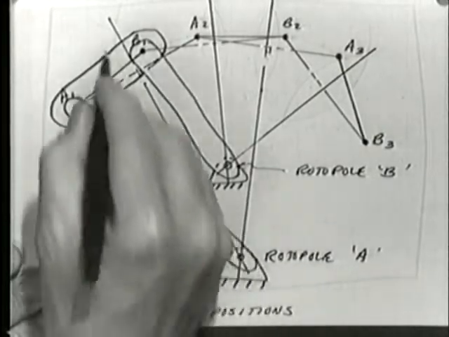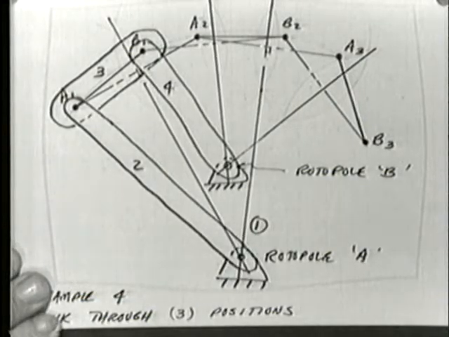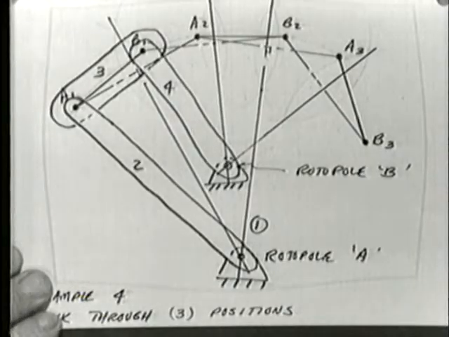And there you go. There's your linkage. Link 2, link 3, link 4, link 1. And that will drive this A1, B1 line to the 3 desired positions.